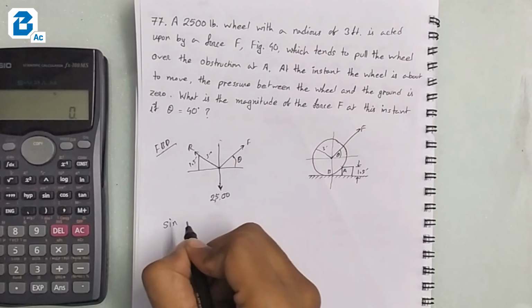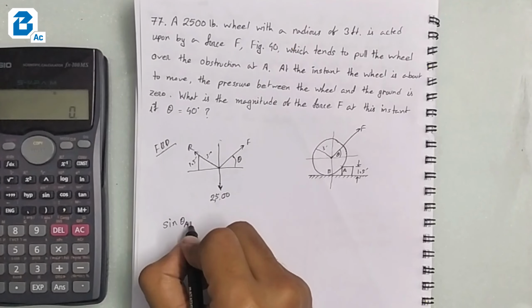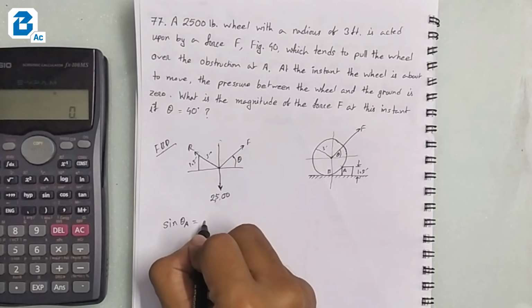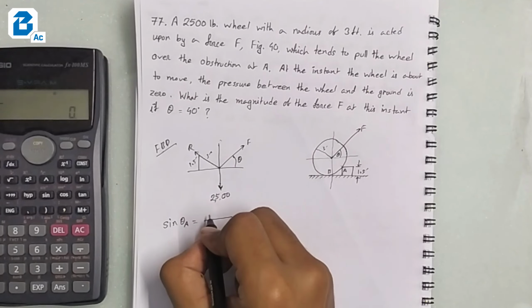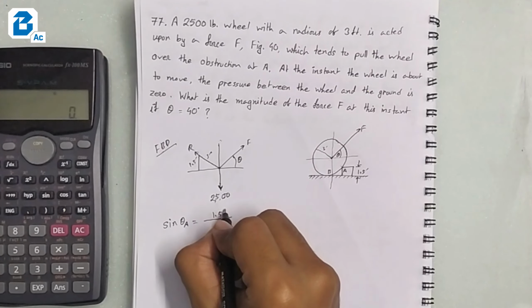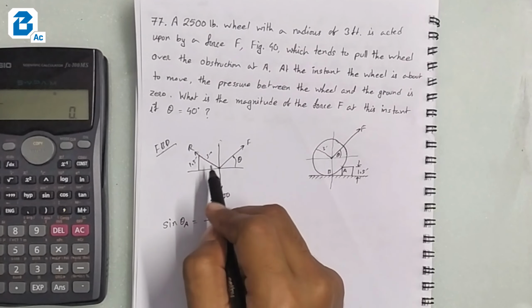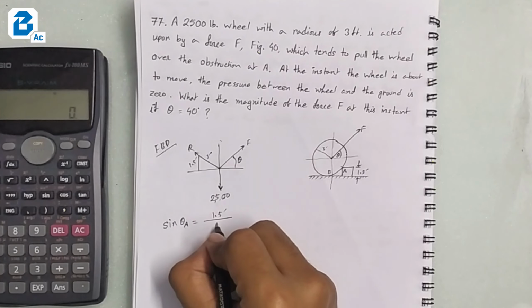Here, sine theta of A point equals the height, which is 1.5 feet, it will act as a height, and the 3 feet radius will be the hypotenuse.